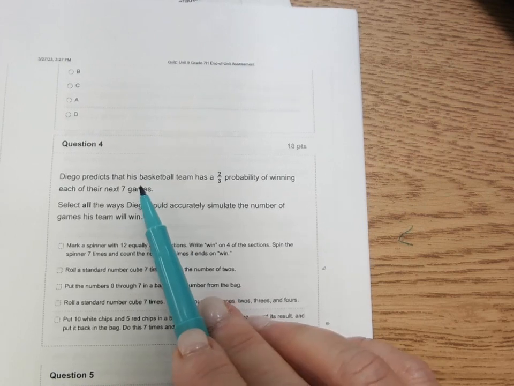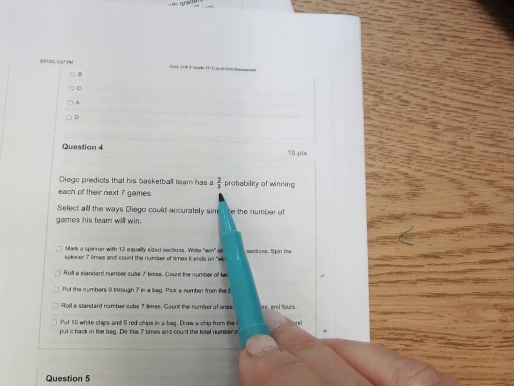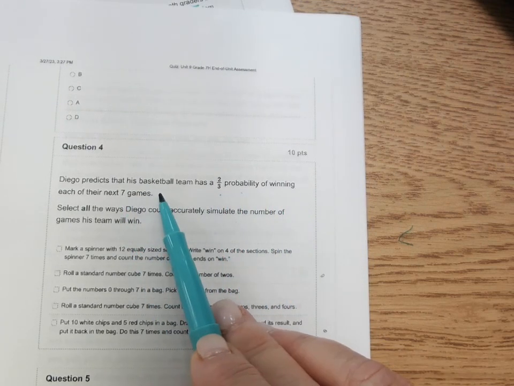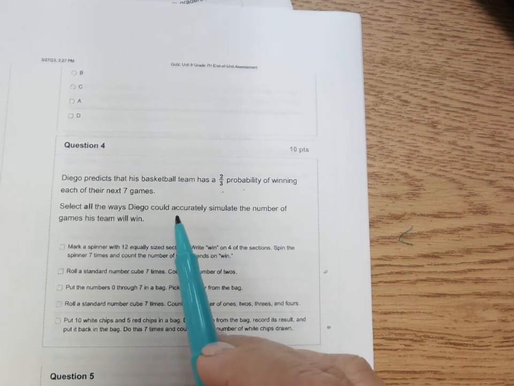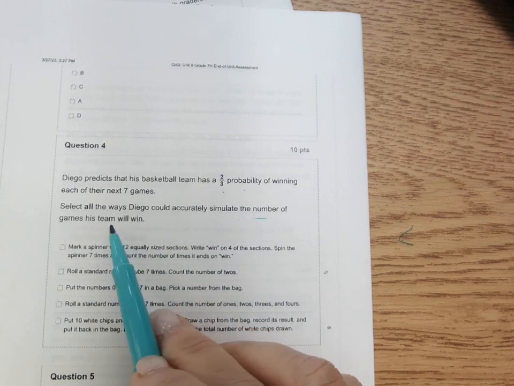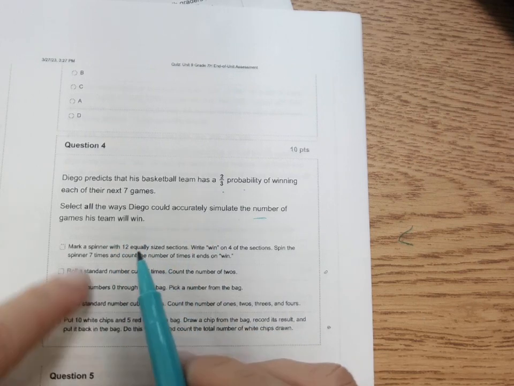Diego predicts that his basketball team has a 2/3 probability of winning each of their next 7 games. Okay? Select all the ways Diego could accurately simulate the number of games his team will win.